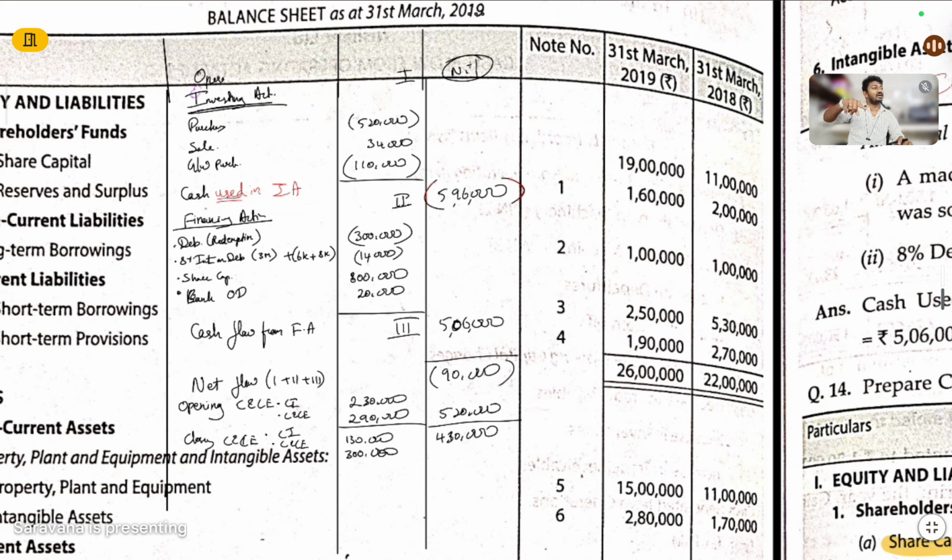What is meant by the incomes? It means items which are credited in the P&L, which increase my net profit. So I want to find the original operating profit, and I need to subtract the value. Okay? So that I get to the original operating profit. This is how the sum gets over in operating.